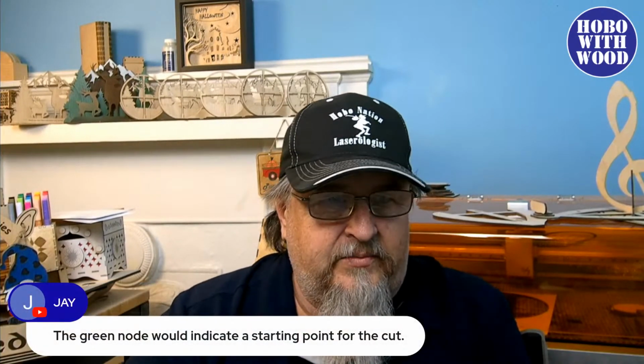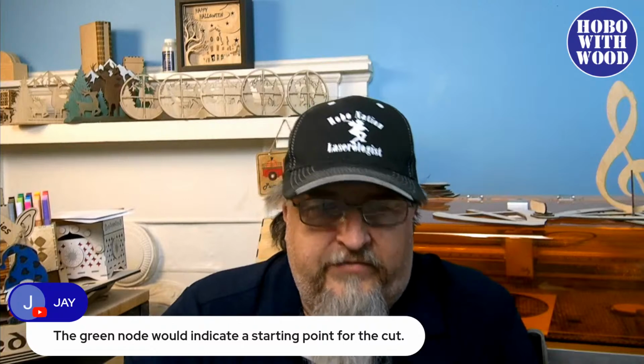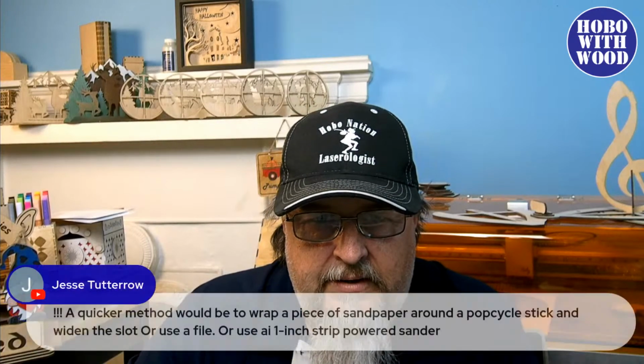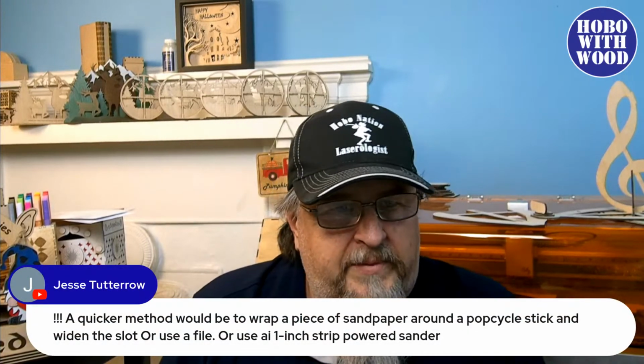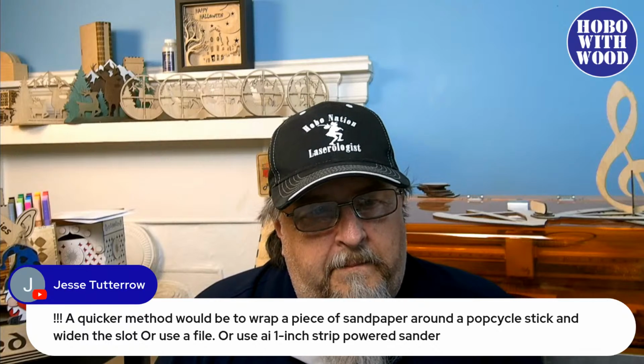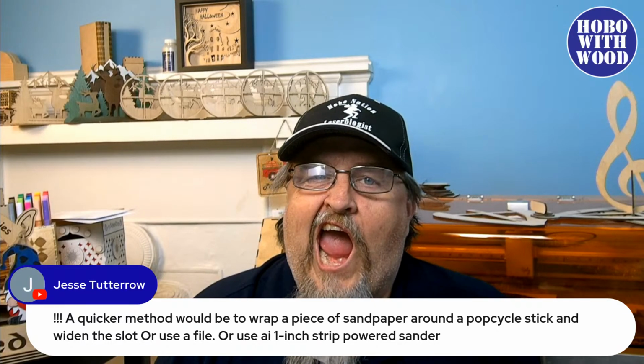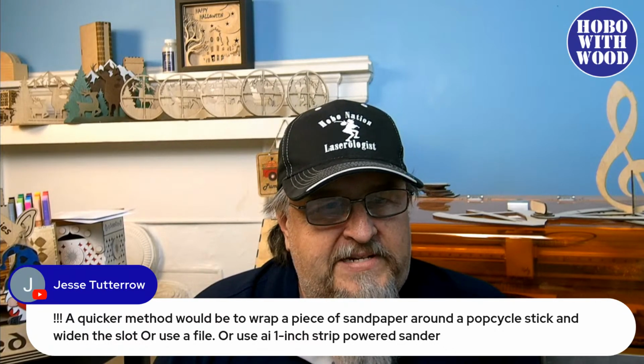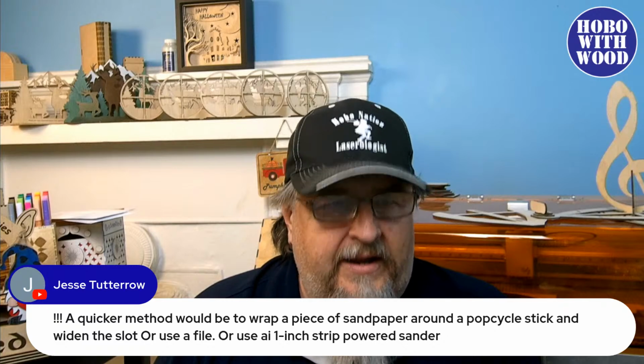Yeah, and Jay said green node would indicate the starting point of your cut. Yep. A quicker method would be to wrap a piece of sandpaper around a popsicle stick, and widen the slot.